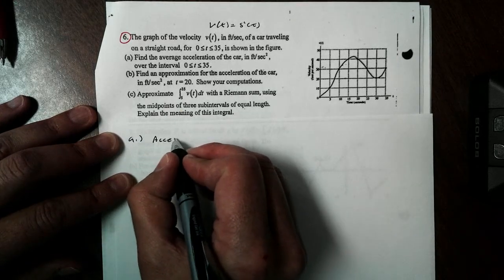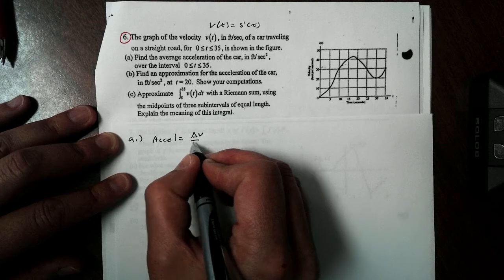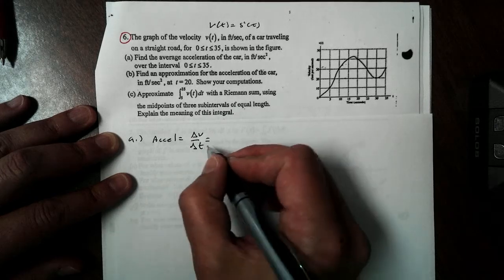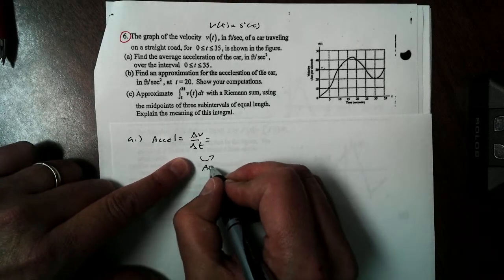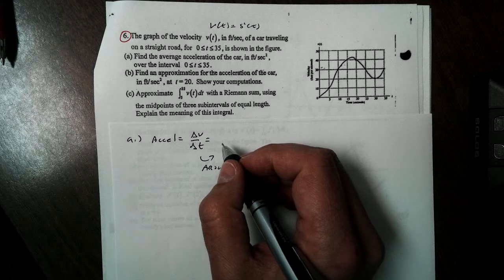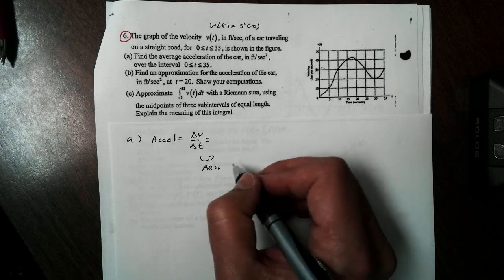Well, acceleration is your change in velocity over change in time. Use your AROC formula for this. People always ask me, how do you know it's average acceleration? How do you know it's AROC?